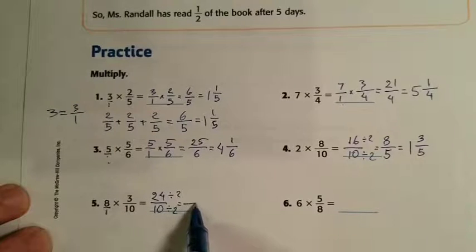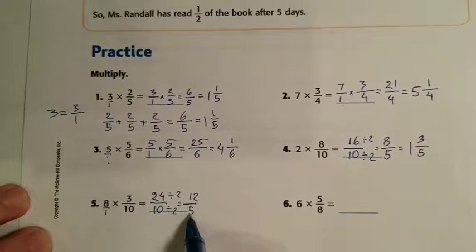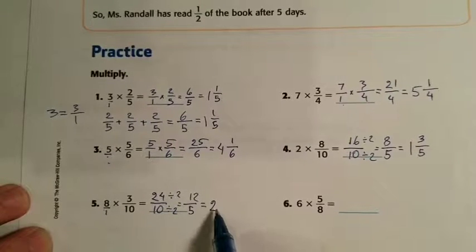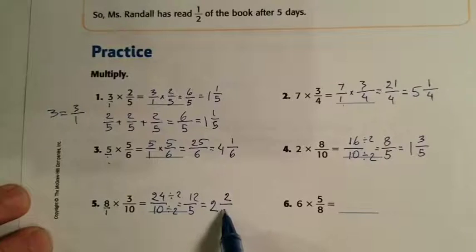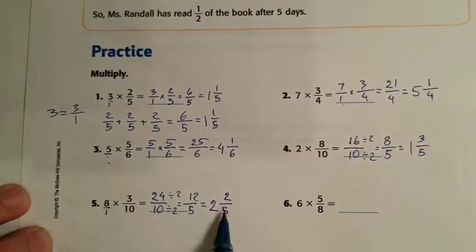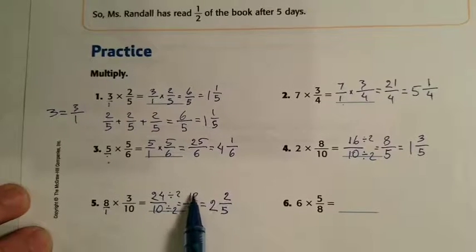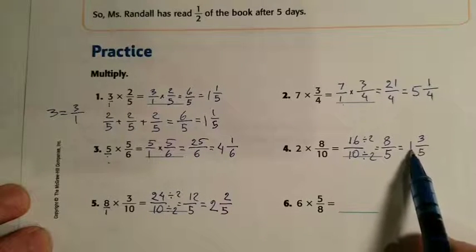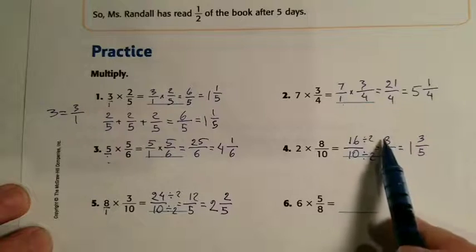They all divide by 2. 24 divided by 2 is 12. 10 divided by 2 is 5. Can I simplify this any further? Nope, I can't. 5 goes into 12 twice, and there's a remainder of 2. Because 5 times 2 is 10, plus 2 is 12. There you go. Always check yourself. And in here, 5 times 1 is 5, plus 3 is 8.